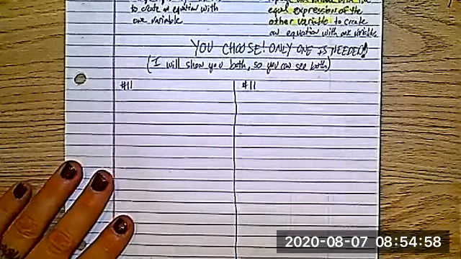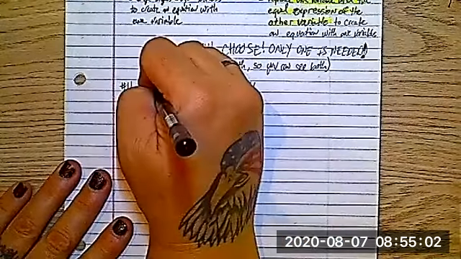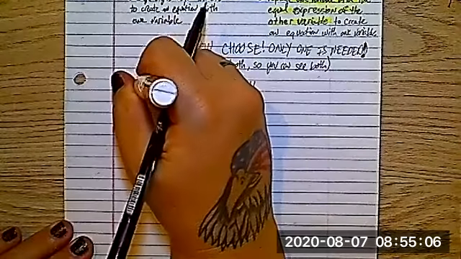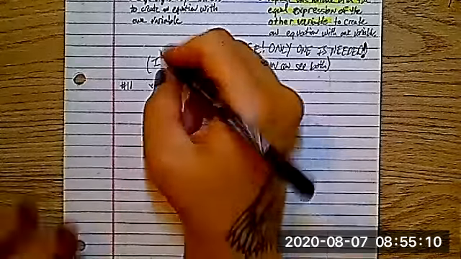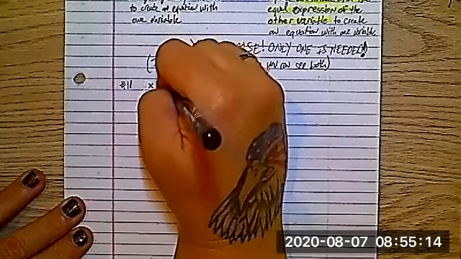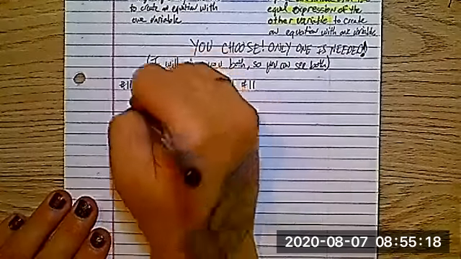Number 11 is x plus 9y equals -1. That's our first equation in the system.